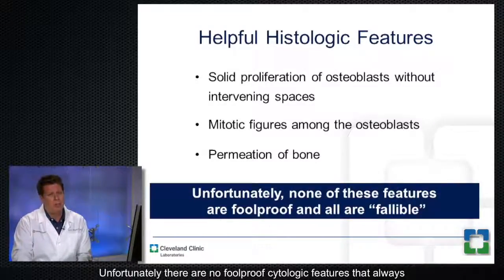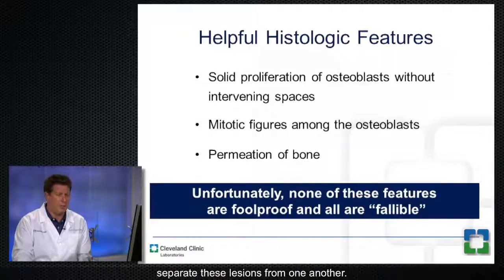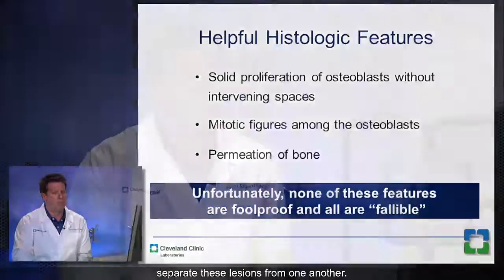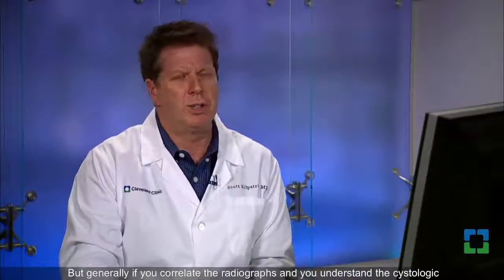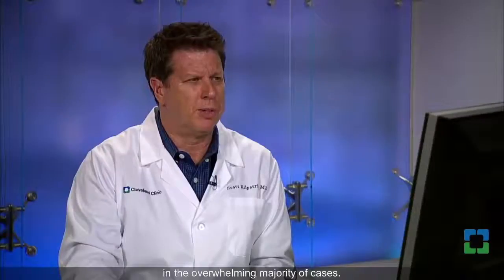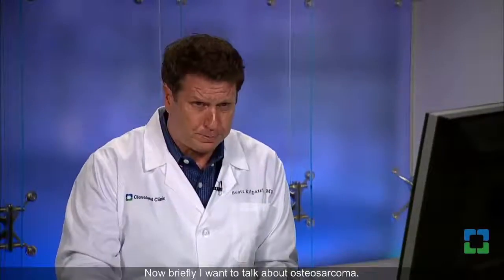Unfortunately, there are no foolproof histologic features that always separate these lesions from one another, but generally if you correlate the radiographs and you understand these histologic discriminating features, you'll be able to separate these lesions in the overwhelming majority of cases. Now, briefly, I want to talk about osteosarcoma.